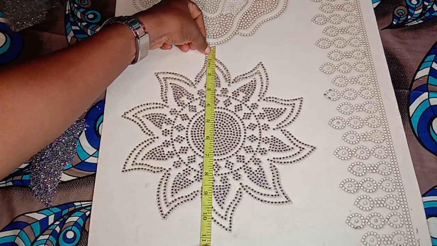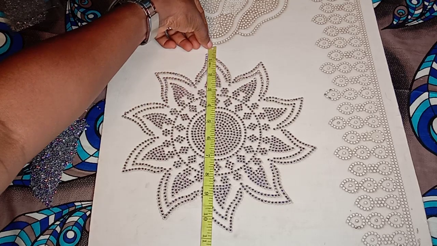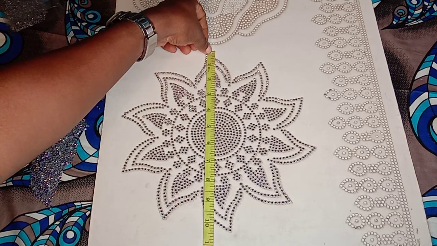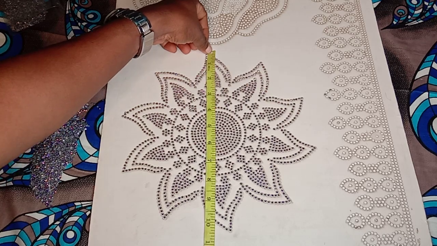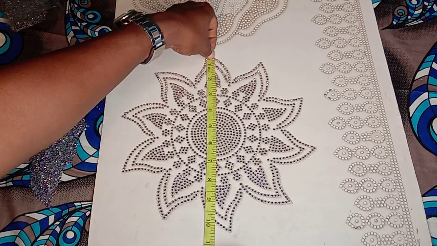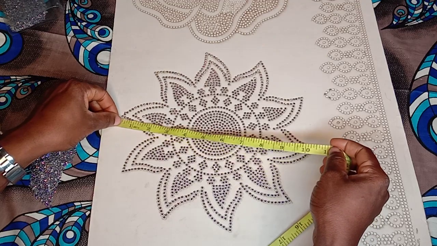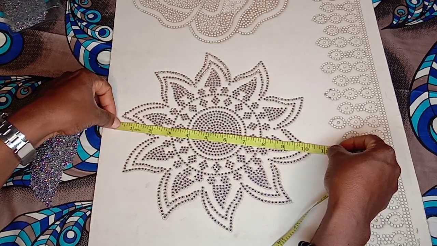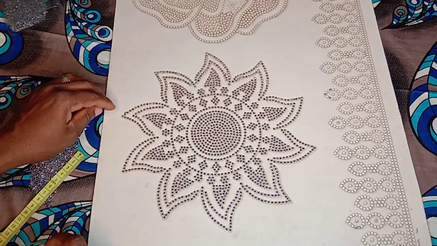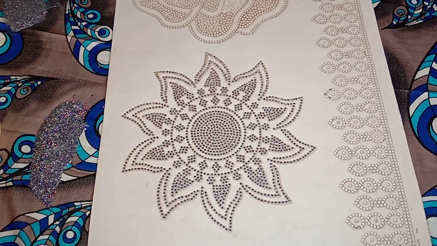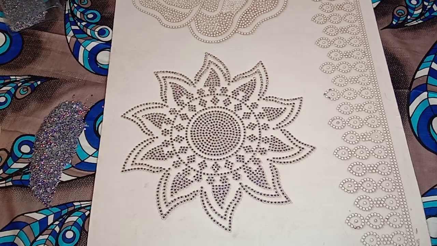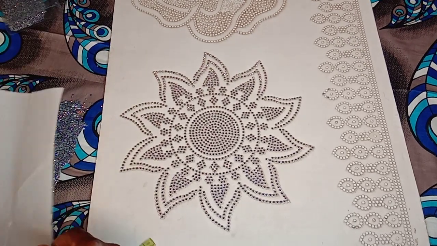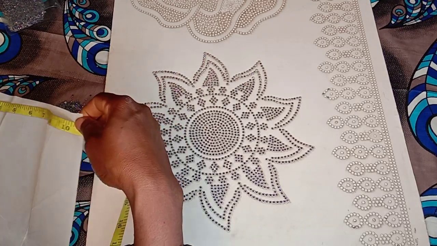So I have 10.5 here, I'll make it 11 or even 11.5. 11.5 by the same thing, we have to check this side, by 11, but I'm going to make it 12 by 12 to be on the safer side. So get your transfer sheet and cut out 12 by 12.